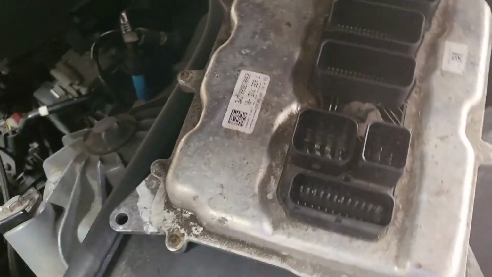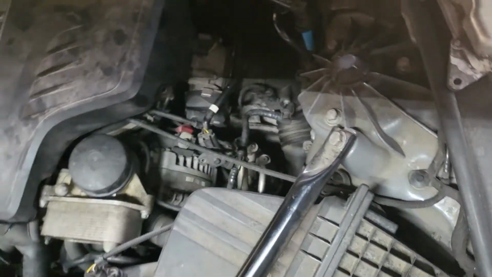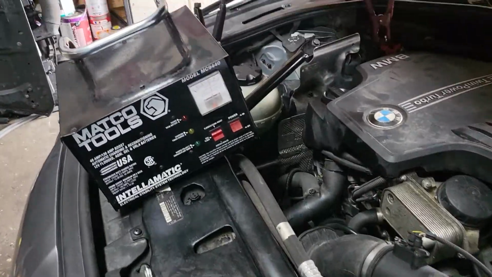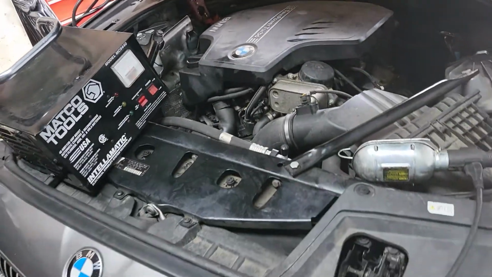This is the original computer. The other one is inside there. I put my charger on, working fine, and just waiting for the result.